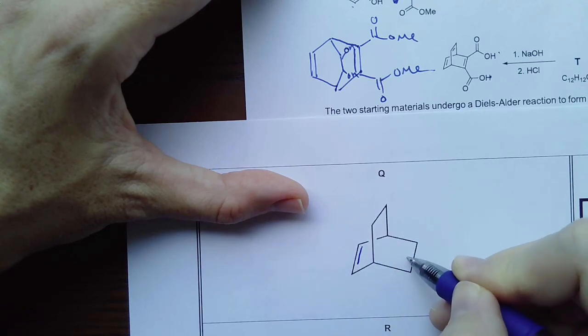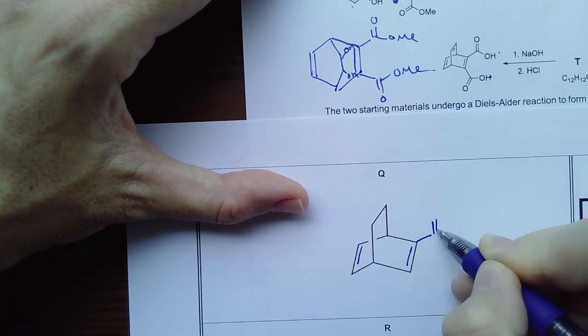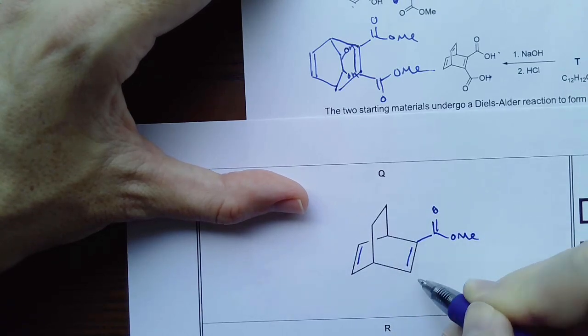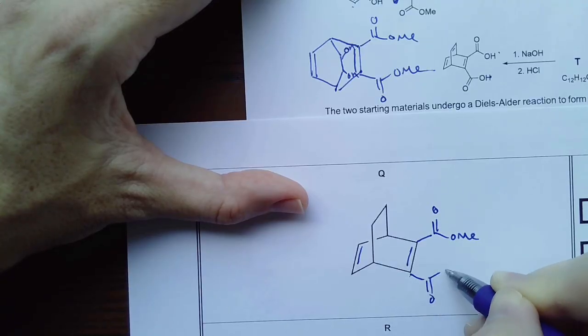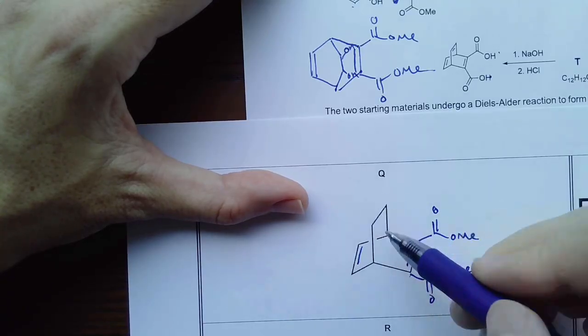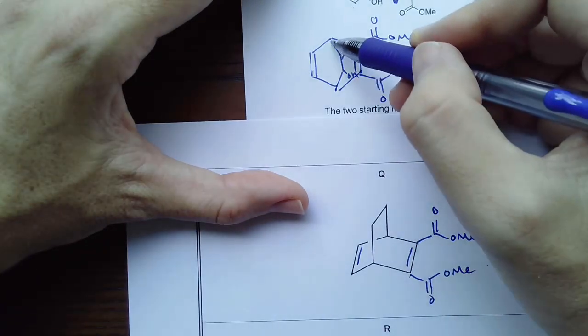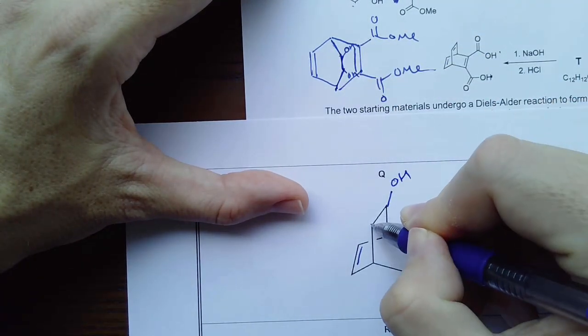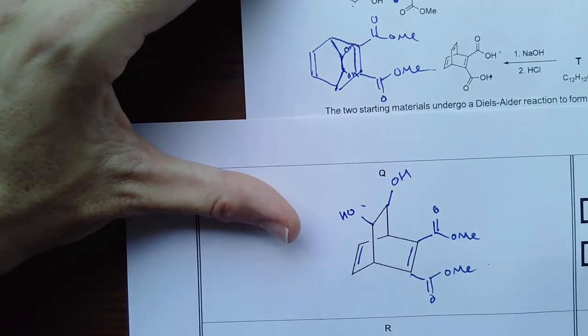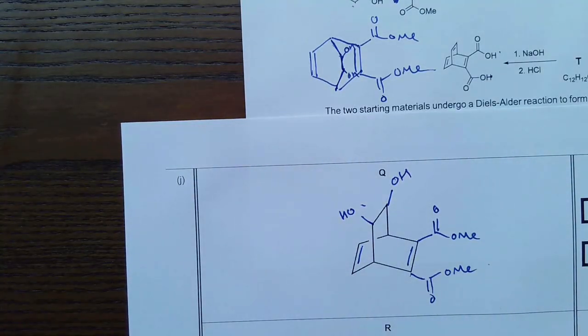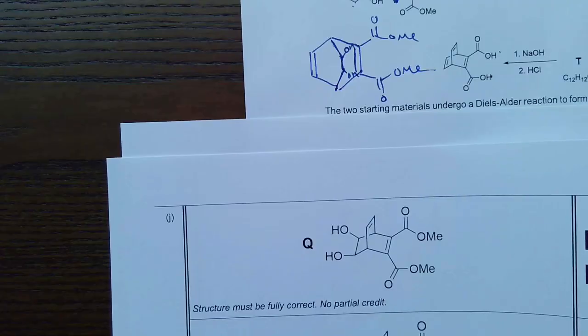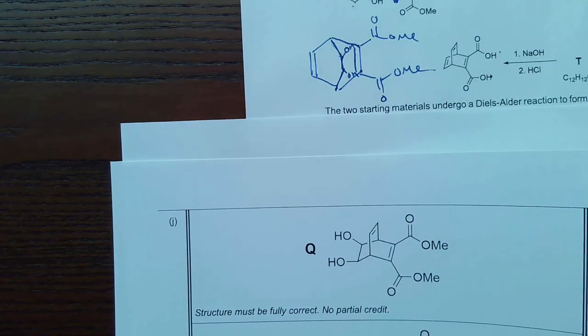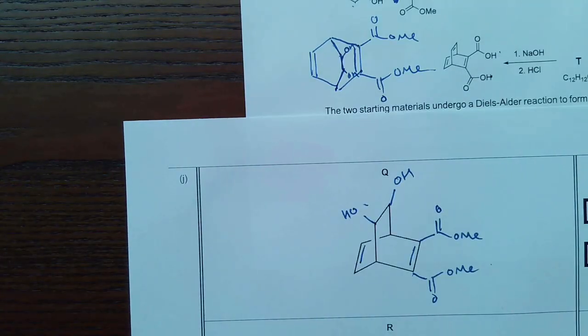So I'm going to put a double bond there, a double bond there, O, OMe, O, OMe, and then this bit coming up at the top is this section coming out, and those have just got alcohol groups on, like that. Okay, so fairly straightforward. Obviously in the mark scheme they've got it drawn like that, doesn't matter. Okay, they're the same.